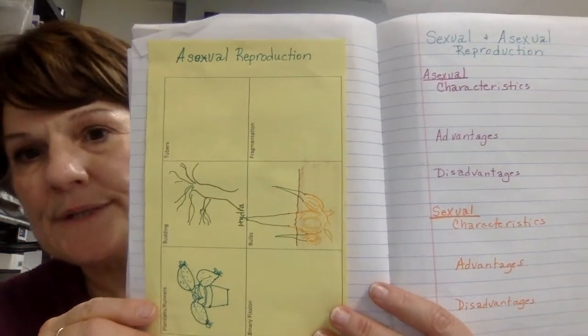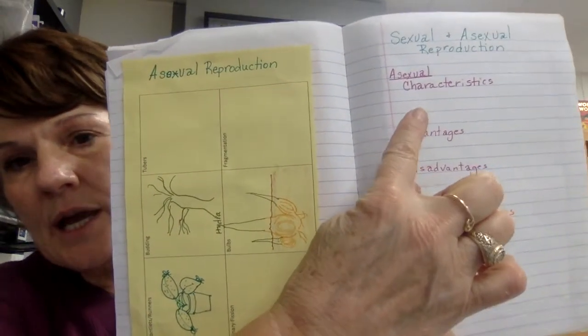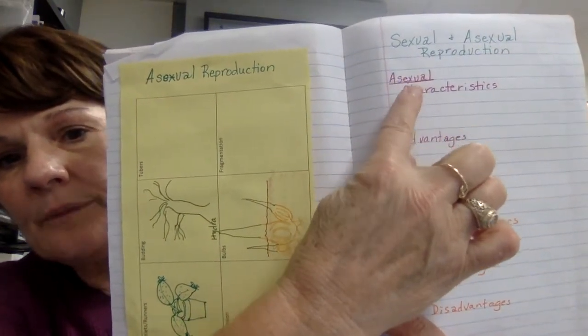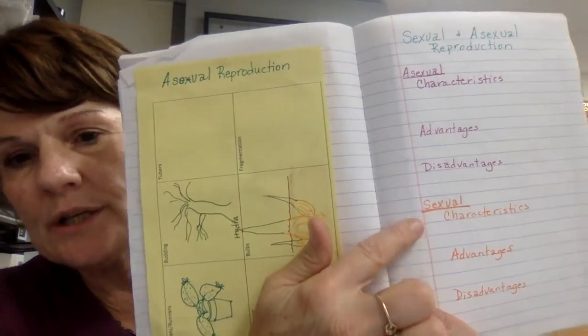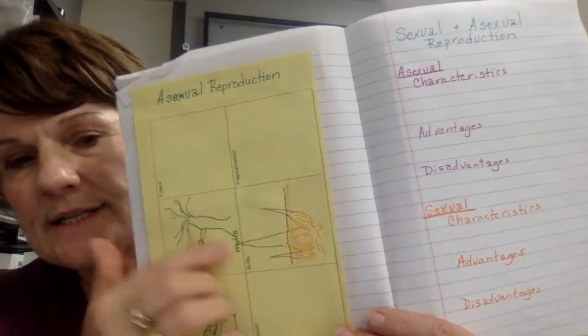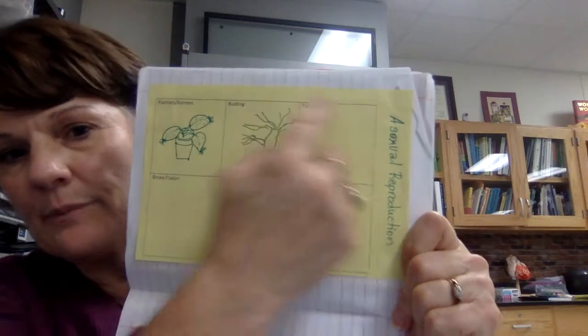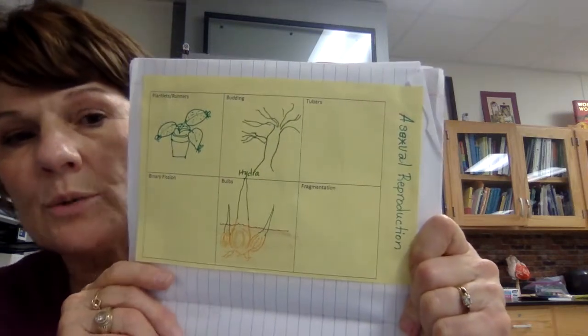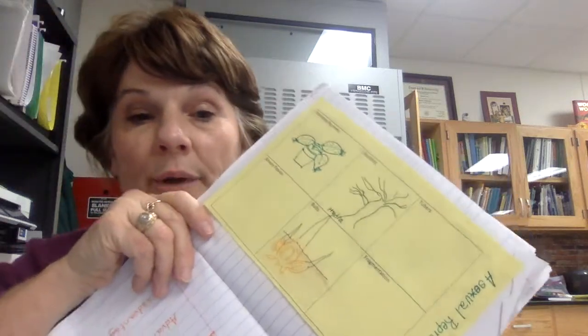So this next one was on how plants reproduce. They reproduce sexually and asexually. You need to know the characteristics of asexual reproduction, advantages and disadvantages, and then sexual reproduction, the characteristics, advantages, and disadvantages. I am going to ask you a question. There will be a picture of one of these types of asexual reproduction, and you'll need to be able to identify it. So make sure you have examples of each one of those.